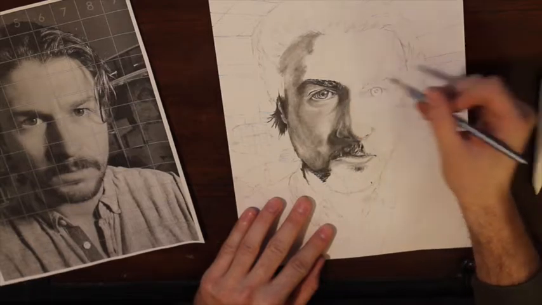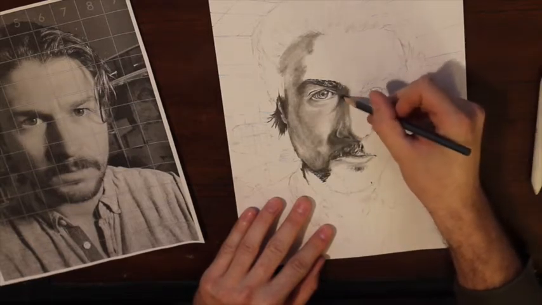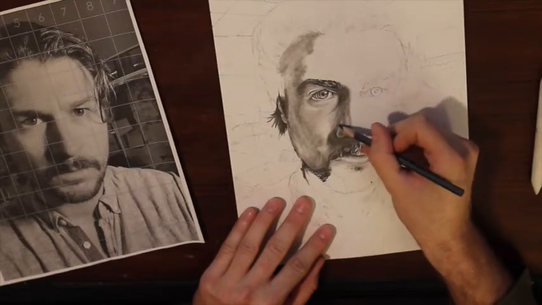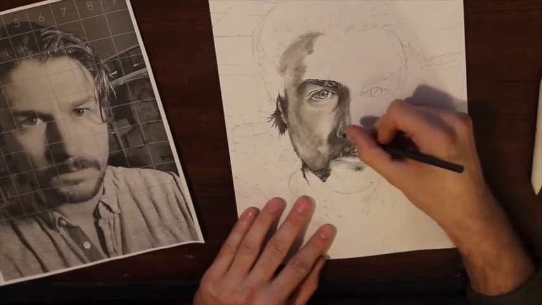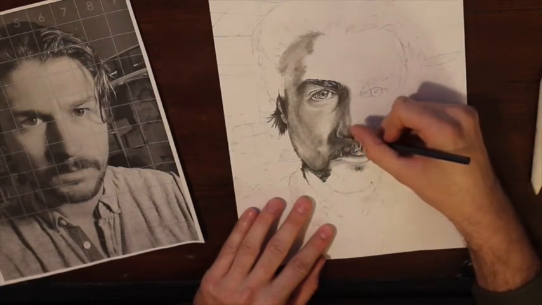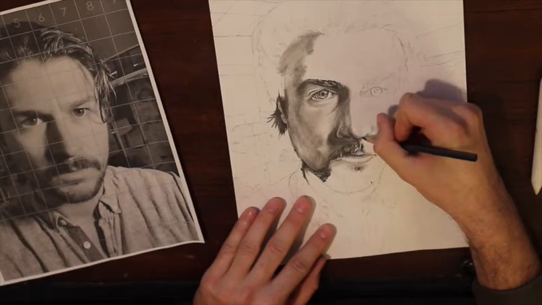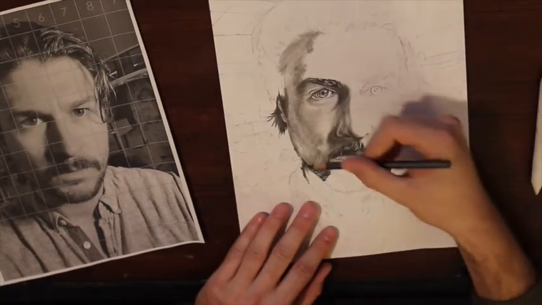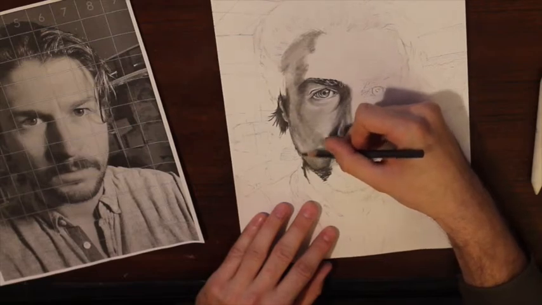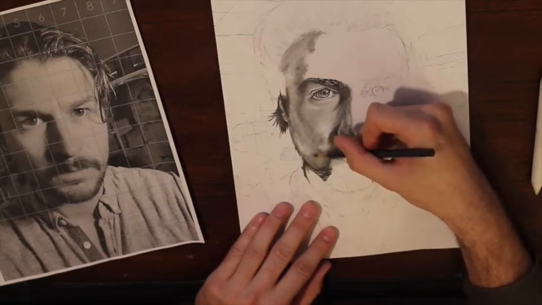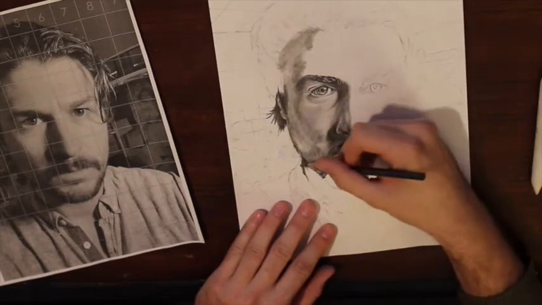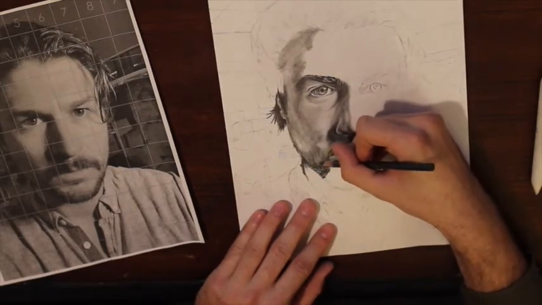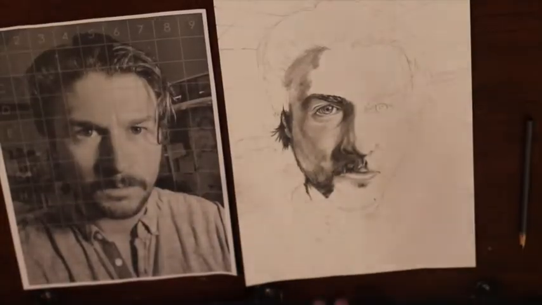Guys, I can't stress enough the importance of taking time and really, really focusing. I did nothing but just look really intently the entire time I was drawing this, at my photo, at my drawing. You should be looking at your reference at least as much as you're looking at your drawing, if not more. Observation is going to be really key to this.